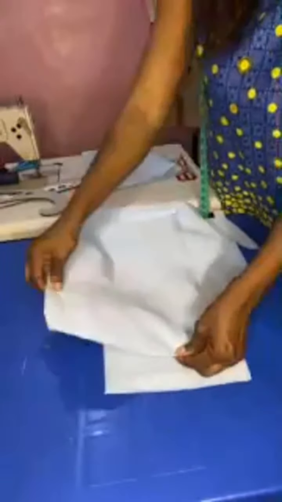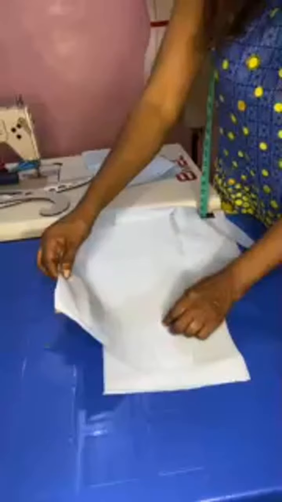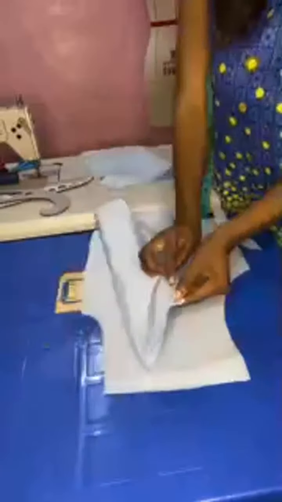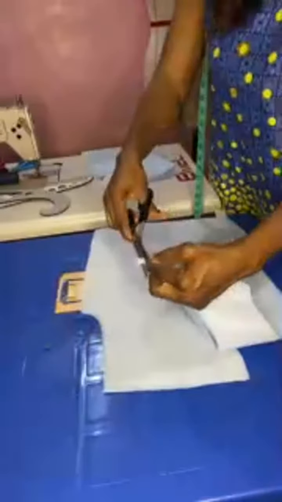So for the front, I'm not going to add any dart on the front. So my dart, I'll add it to the back. So it's actually optional. You can add to the front, but I don't want to. Most times I usually don't add that to the front of my trousers. So you can see the back. I'm folding the back into 2. I'm going to put a notch here. This notch is where I'm going to add my dart for the back.